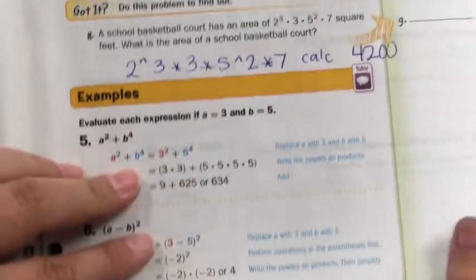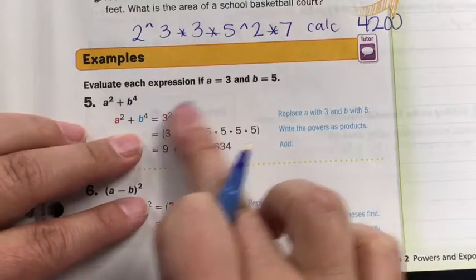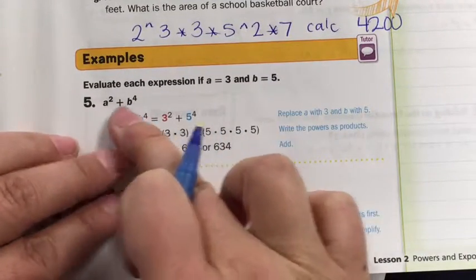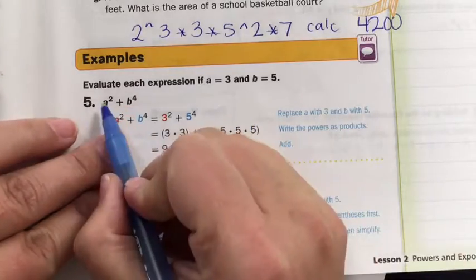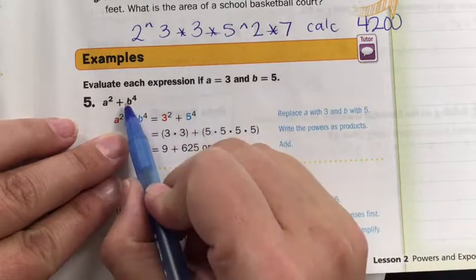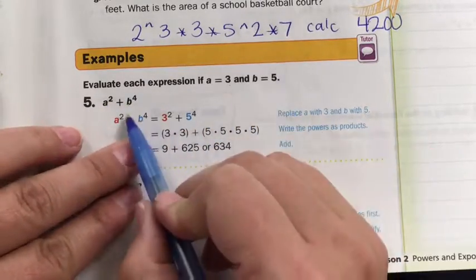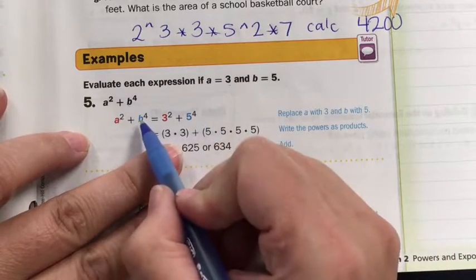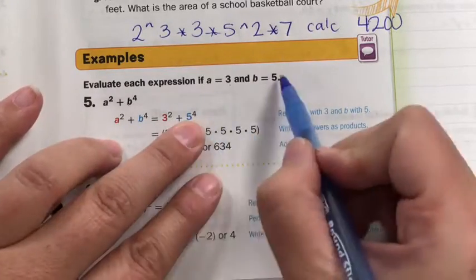And last part of the lesson. We have, if A is 3 and B is 5, and here's our problem right here. We have to substitute in place of this A, we're going to put 3, and in place of B, we're going to put 5. So that's what they did. So A was right here and B was right there. Replace the A with the 3 and the B with the 5.